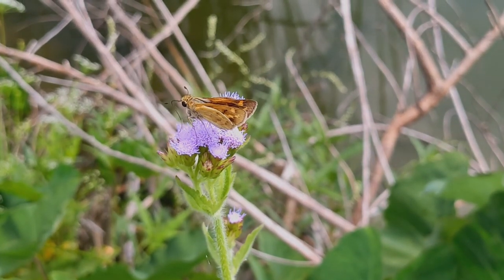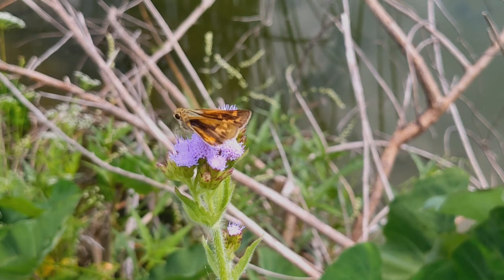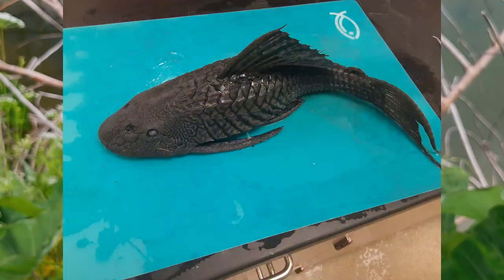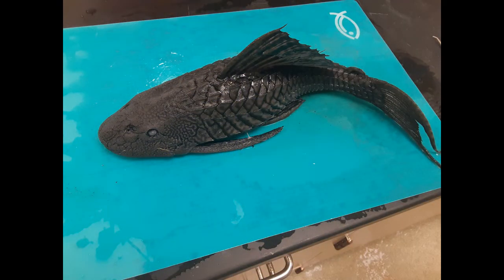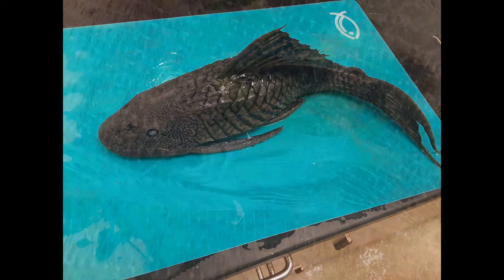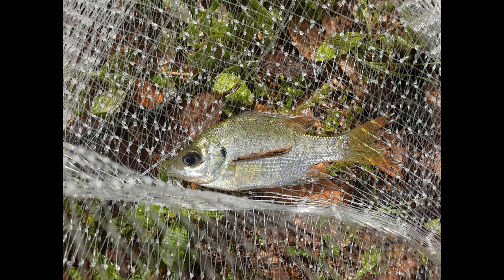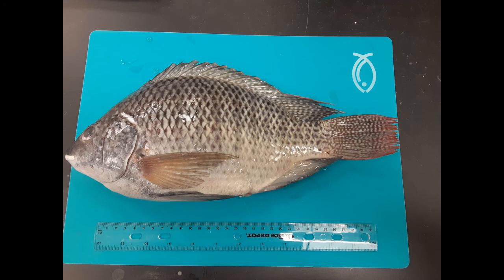We can make some predictions about what the trophic level of a fish is just by looking at them. For example, this pleco has its mouth underneath its body, so we can guess that it's feeding on the bottom. The bluegill sunfish and tilapia both have small mouths towards the front, so we can guess that it's feeding on something in front of them. We could hypothesize that they eat insects or smaller fish out in the open, or plants growing in the pond.